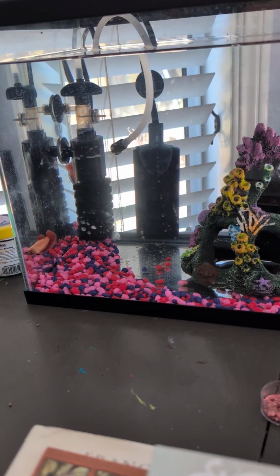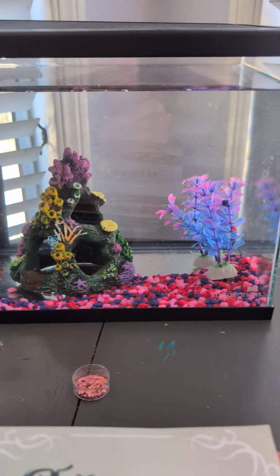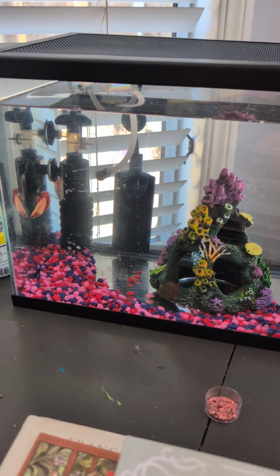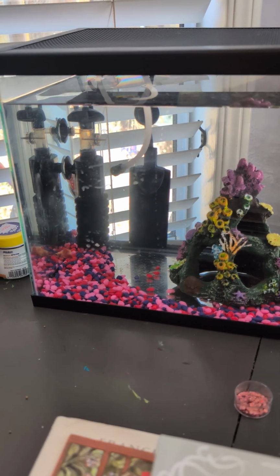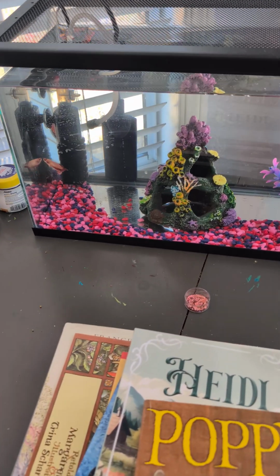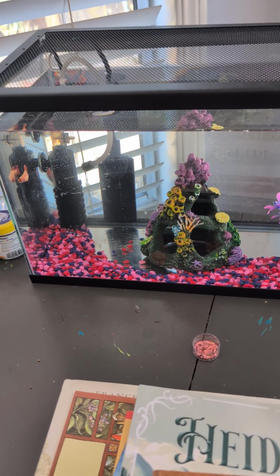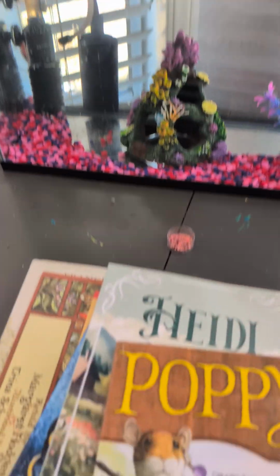And then here's my little fish that we have. He got moved out here because we got kittens, and he would not be safe in the kitten room. Well, she would not be. This is our little girl fish, beta fish. So hopefully she has a long life.